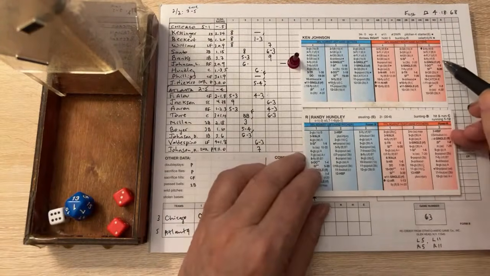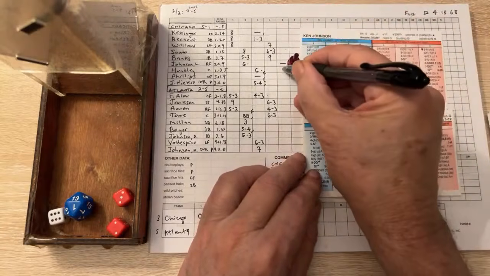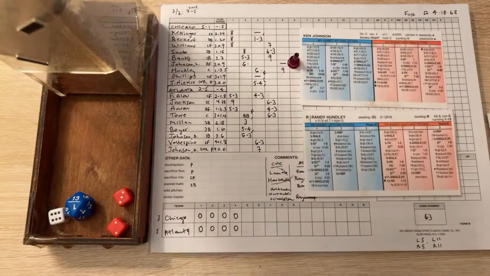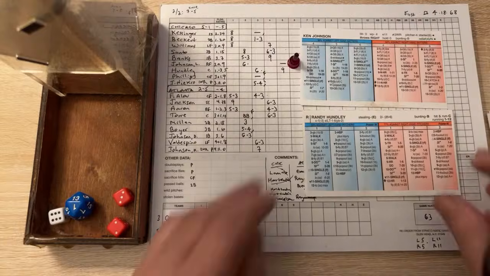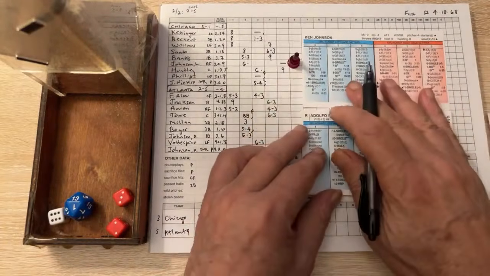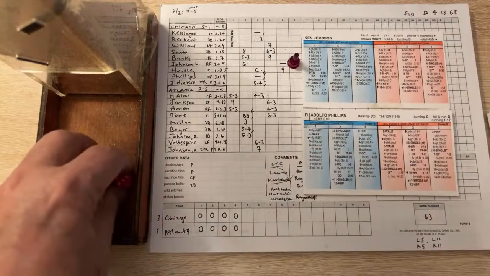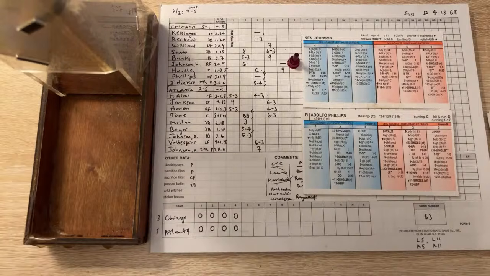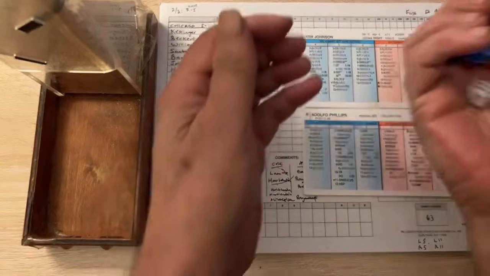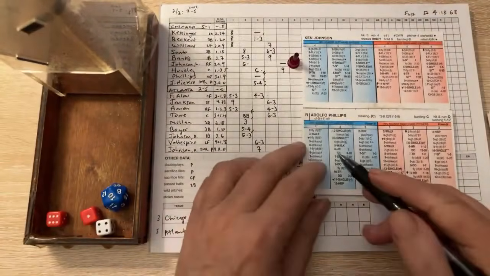6-5 right-handed, fly ball right field B. There's nobody on third. So that's what B stands for. So it's 1 out. We put a 9 for the right fielder. Now Adolfo Phillips, the batter. Johnson from the stretch. That's 4-7 right-handed.